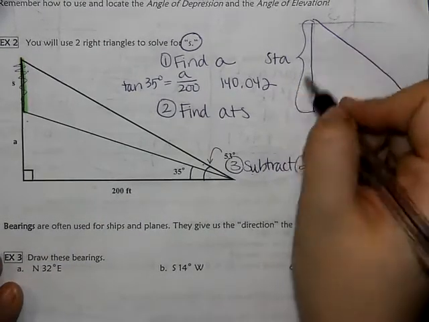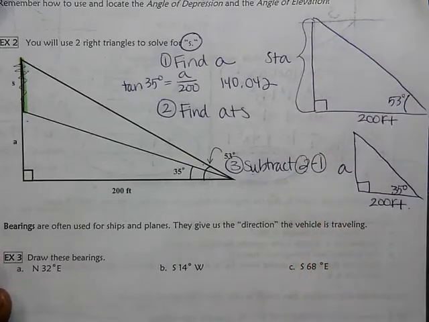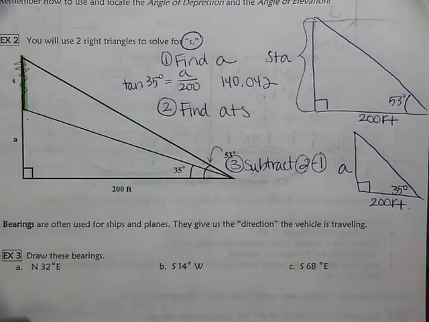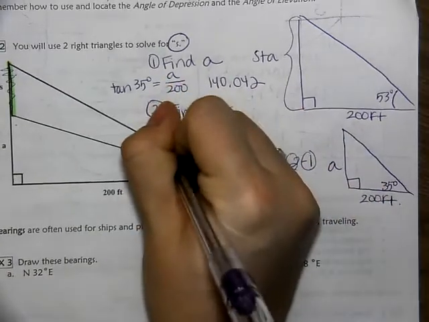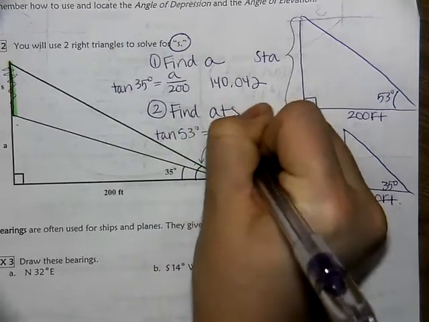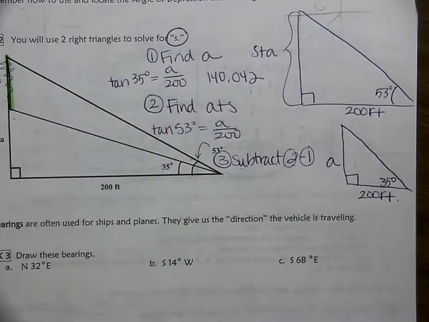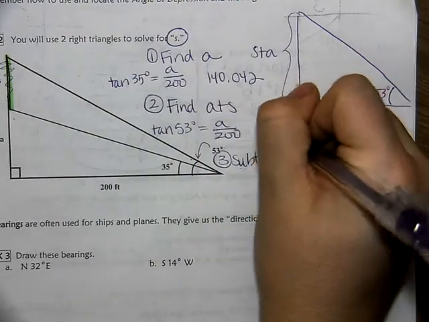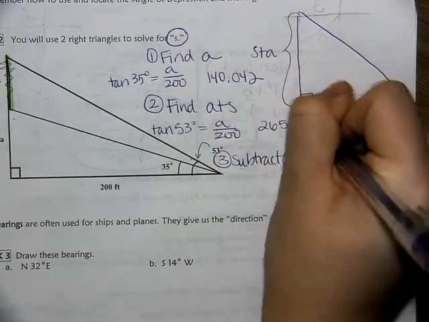Now we want to find A plus S, so we want to find the entire length of this side. Don't we do it the exact same way, except this time we use 53 degrees? Okay, so I'm going to do the tangent of 53 degrees equals A over 200. Okay, did you get 265.409?